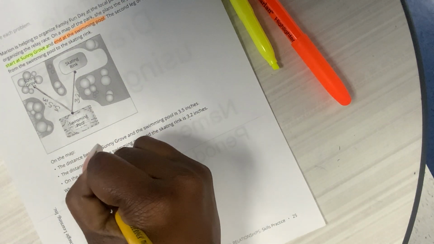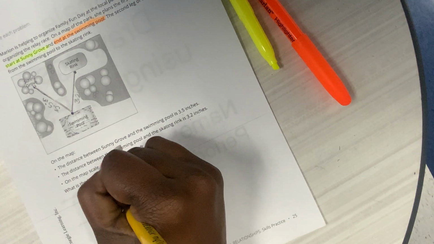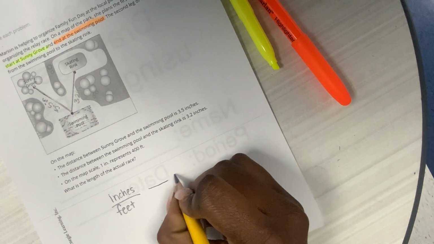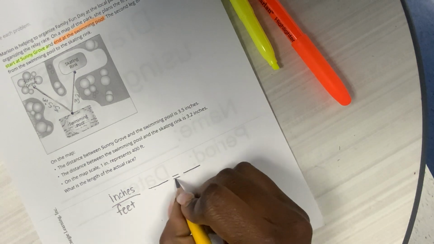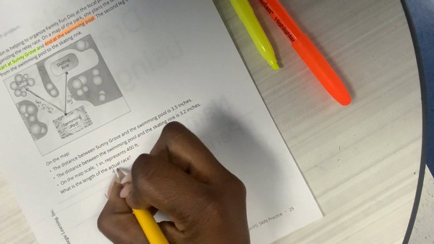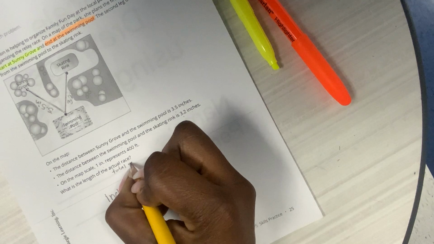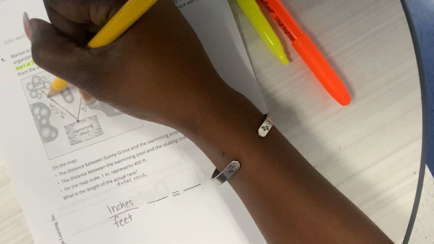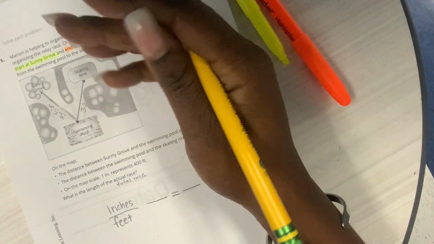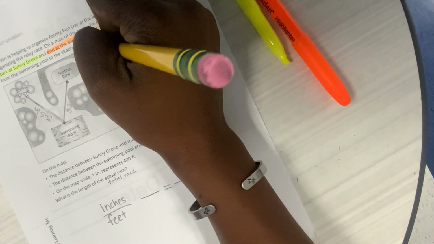We're comparing inches to feet. And then when I write a proportion, I'm always going to write ratio equals ratio. So it says, what is the length of the actual race? The actual race is actually the total race. They want to know the total race. So what we're going to have to do to get the total race is add the distance the first leg ran and the distance the second leg ran to get the total race. So I'm going to do that.